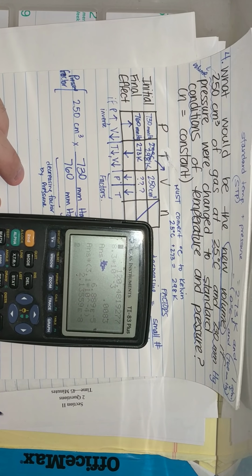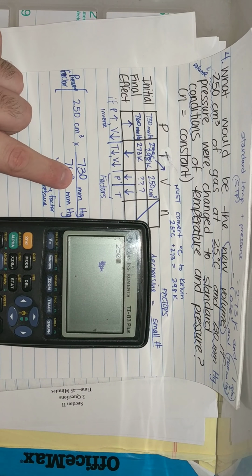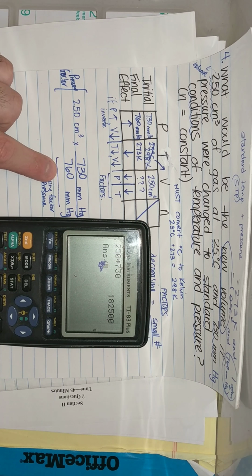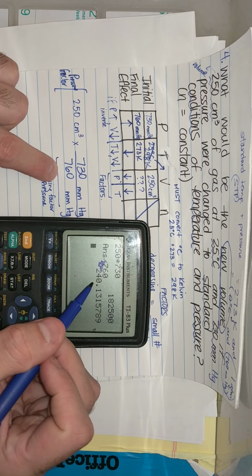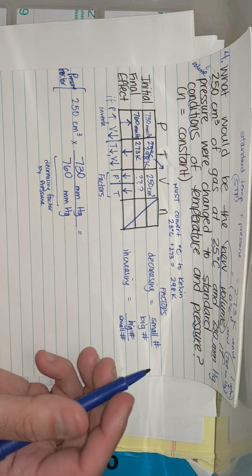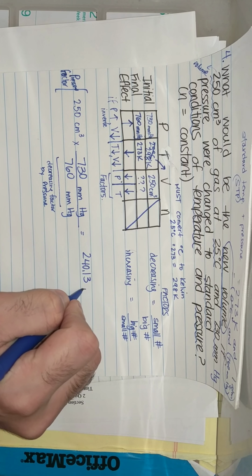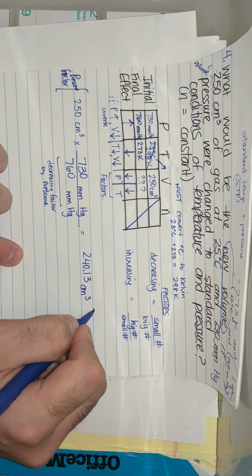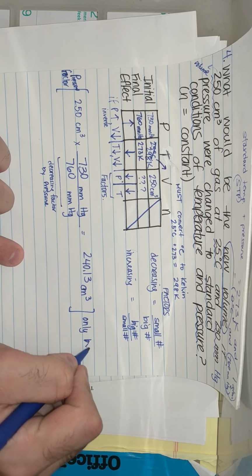Now, if I do this math, this is going to show me how my volume's changing with pressure. So I'm going to do 250. I'm going to do this in the calculator. So 250 times 730 divided by 760, and I get 240.13 centimeters cubed. But that's only by my pressure.